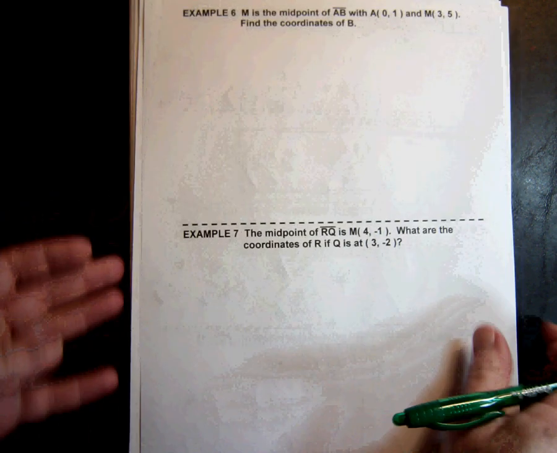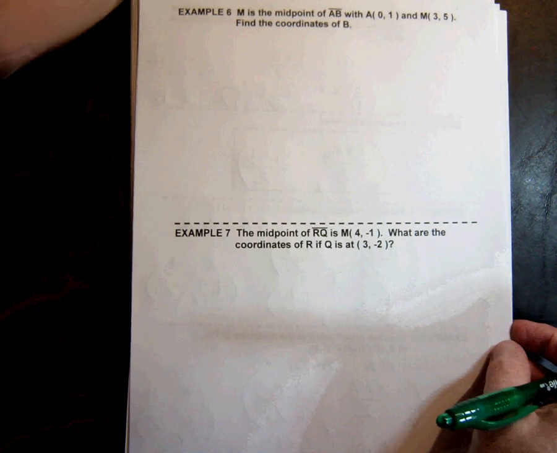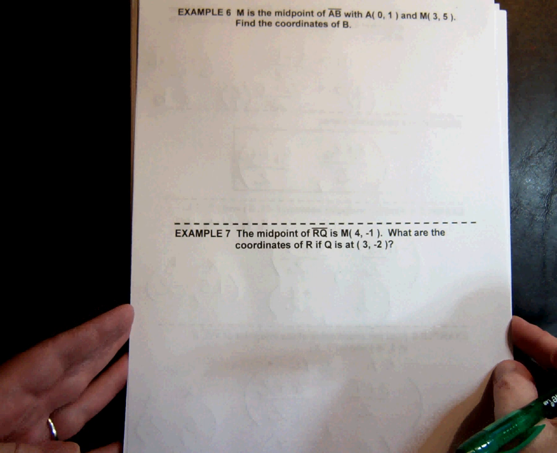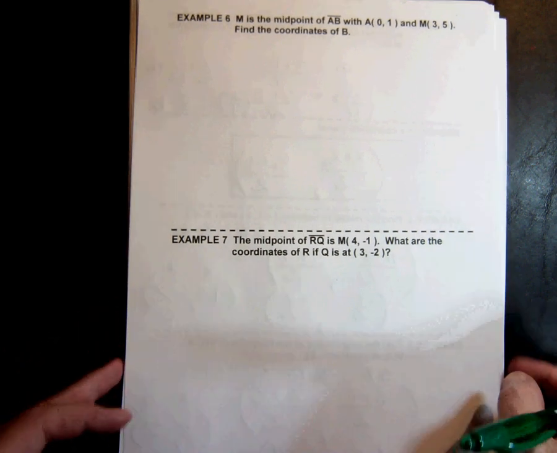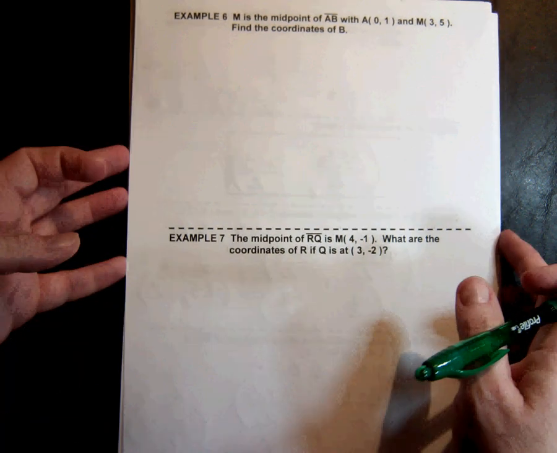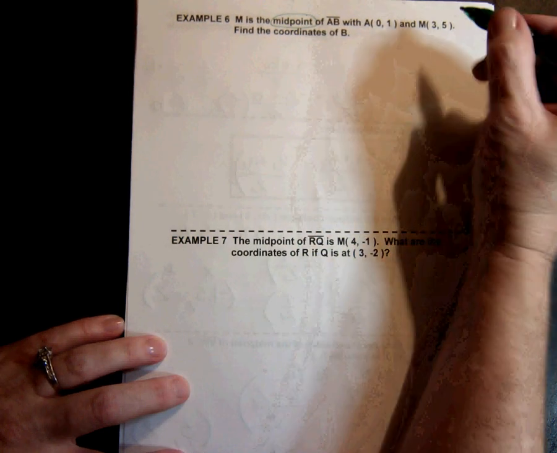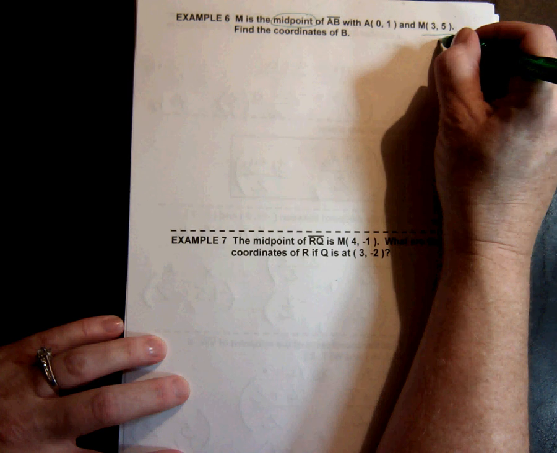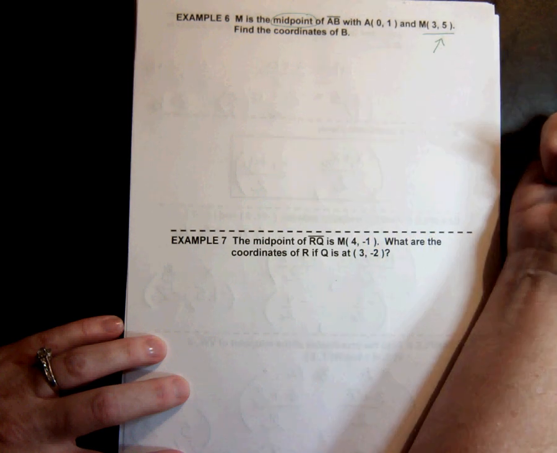Example 6. This one, let's see. You know your x, y, find the coordinate of B. So again, you've been told that M is the midpoint of AB. So if this is your midpoint, you've already been given the answer of what the midpoint is. This is the midpoint.